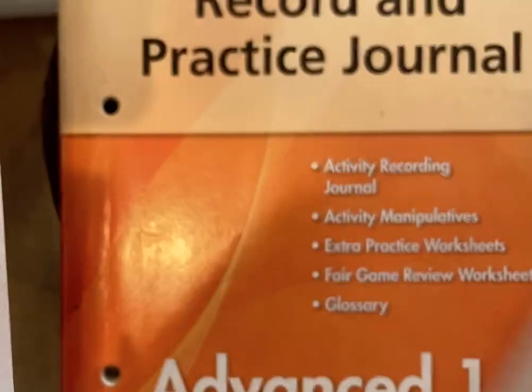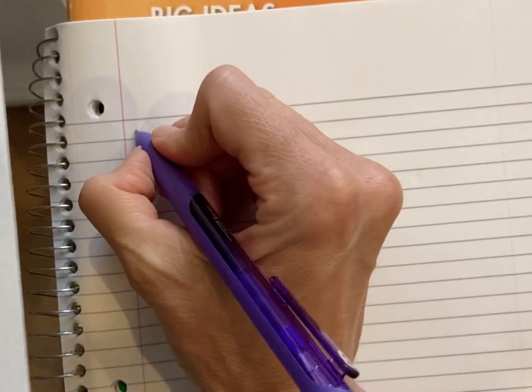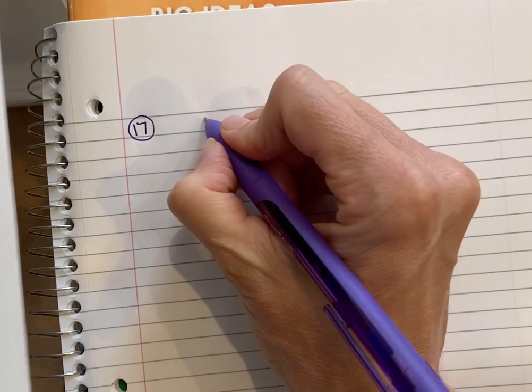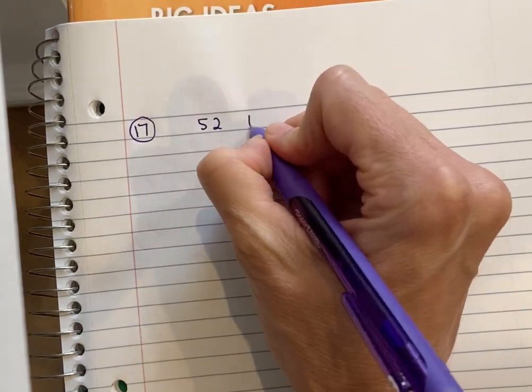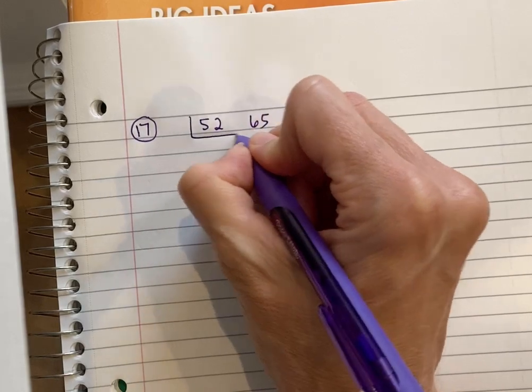Okay, let's look at number 17. 17, GCF again, of 52 and 65. Draw our ladder.